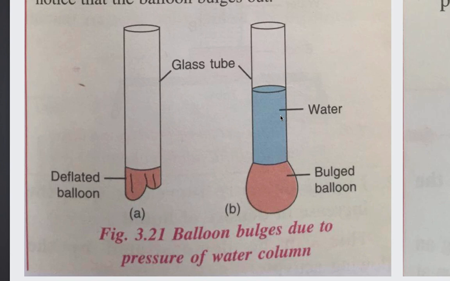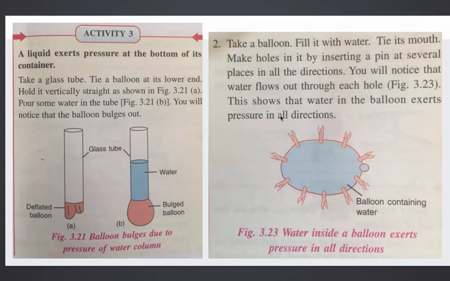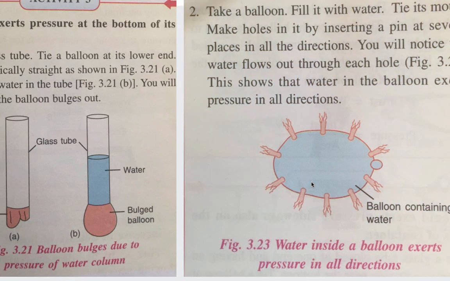Just now I was talking to you regarding the balloon that you use in your Holi for filling water, right? So, similar it is. Fine. So, this was the first activity. A liquid exerts pressure at the bottom of its container. Now, let me take the next one. Pay attention here.